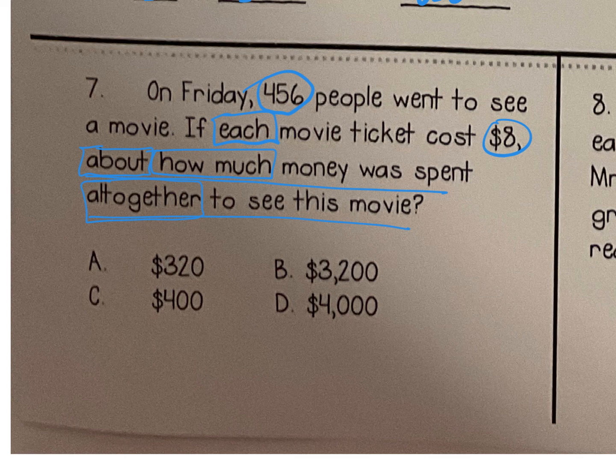No. Why? Because you need to round. What tells me I need to round? About. About how much? If you look right here, down here at the bottom, about is a rounding word.